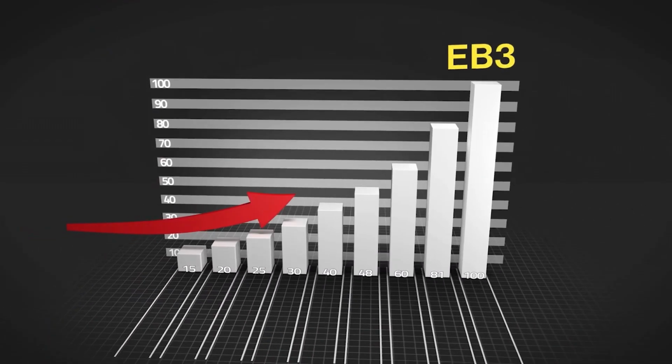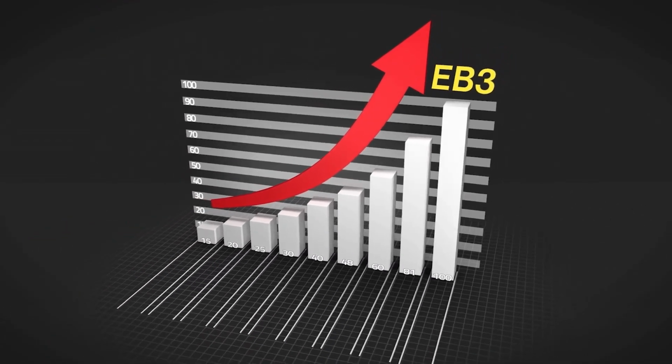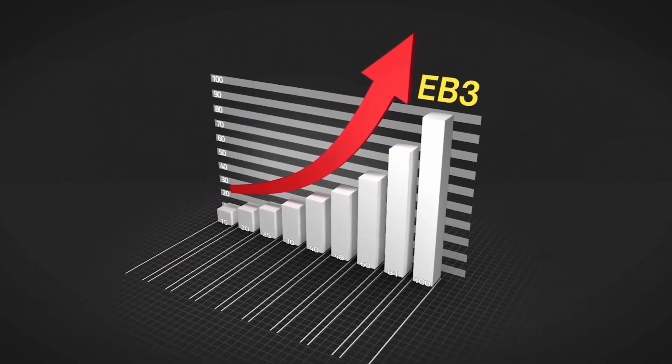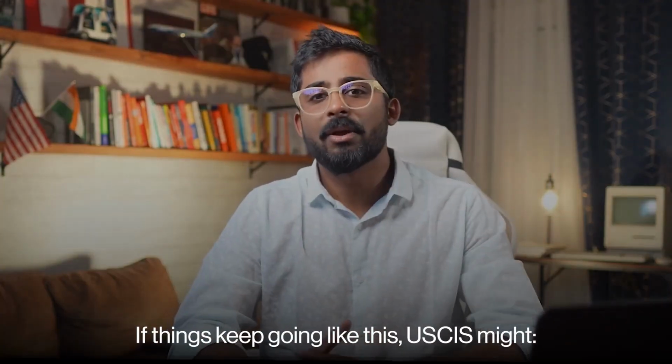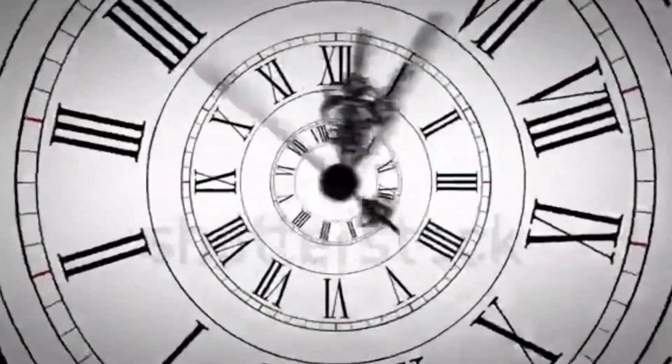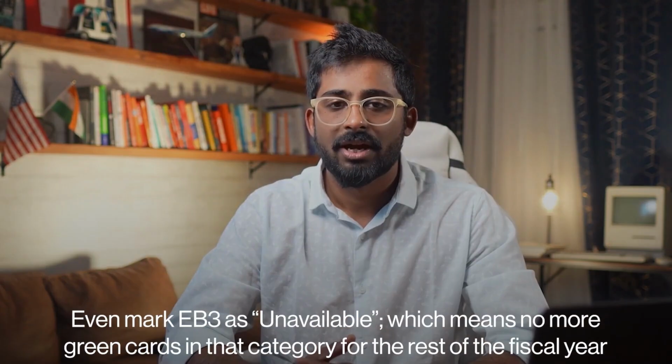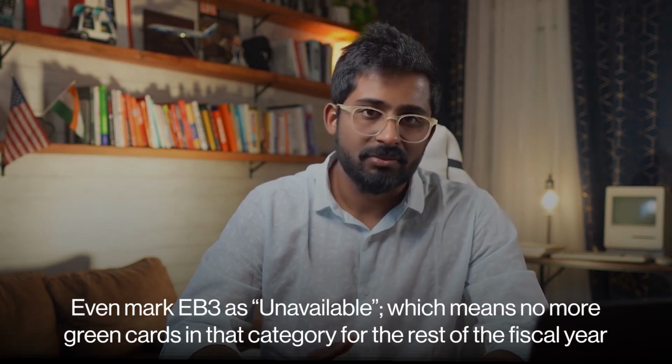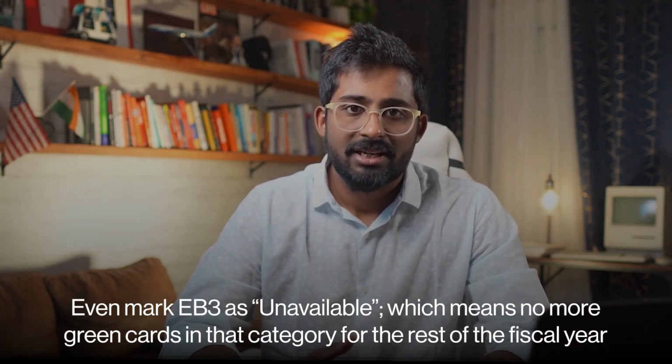So in simple words, the demand for EB3 is so high that we are about to hit the yearly visa cap early. If things keep looking like this, USCIS might push the dates backward, which is also known as retrogression, or even mark EB3 as unavailable, which means no more green cards in that category for the rest of the fiscal year. So yeah, while August looks okay, it might be the calm before the storm right now.